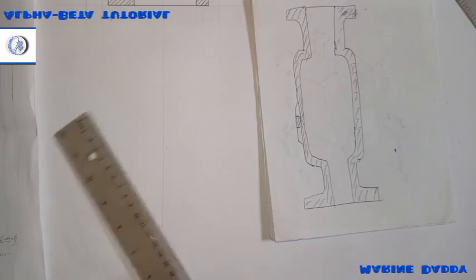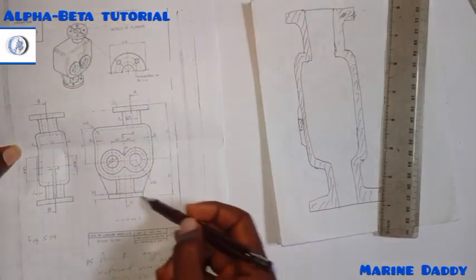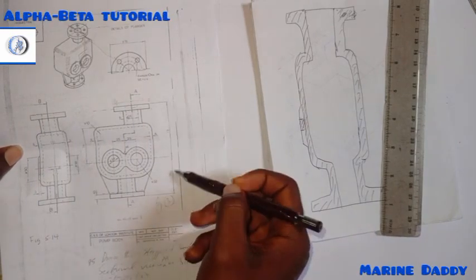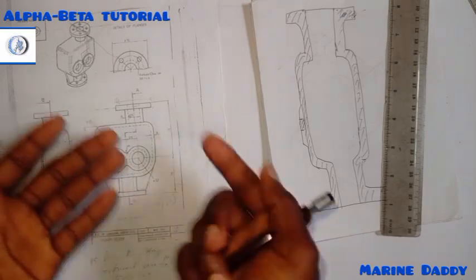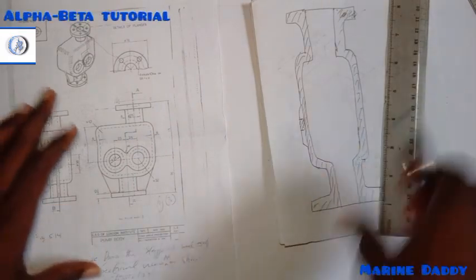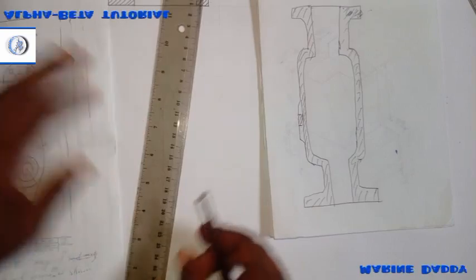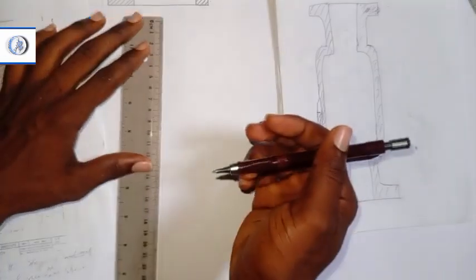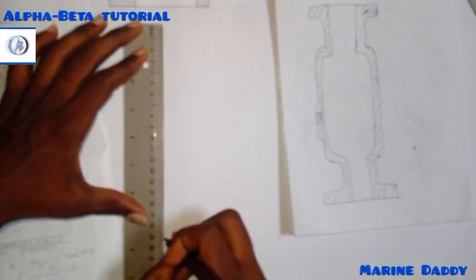So I'm projecting down. Now they say the total length from this place to this place is 115 plus 76. That's 191, right? 191. That's the total length. 191.